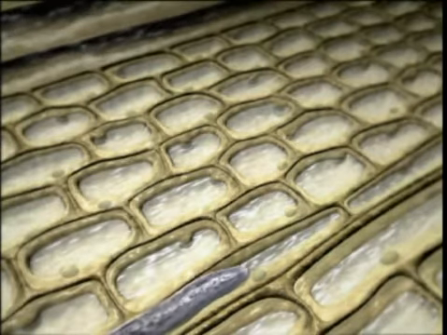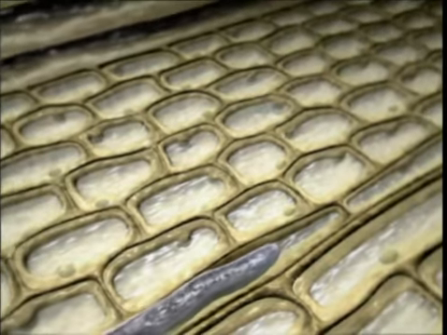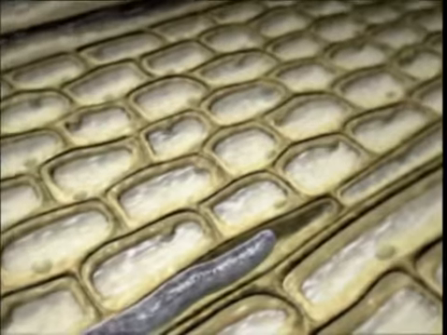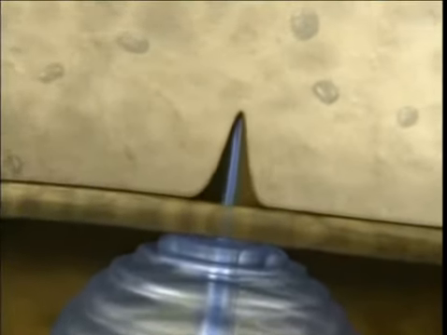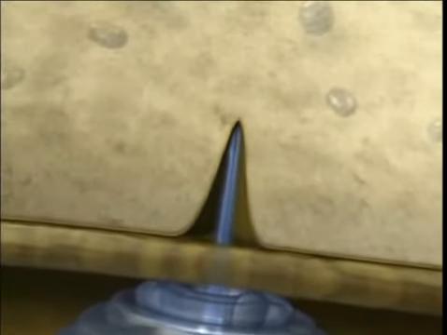After its migration, the nematode chooses a first cell for feeding. With its stylet, the nematode punctures the rigid wall of this initial feeding cell. However, the cell's delicate plasma membrane is carefully invaginated.